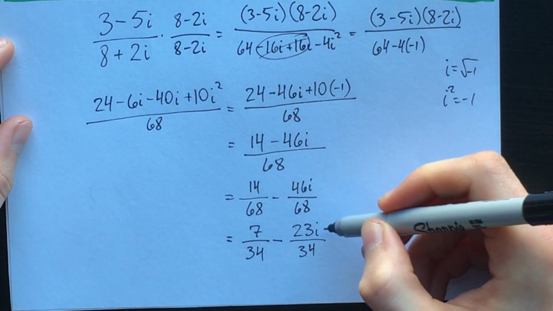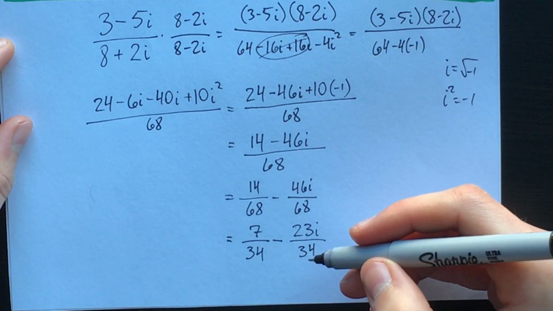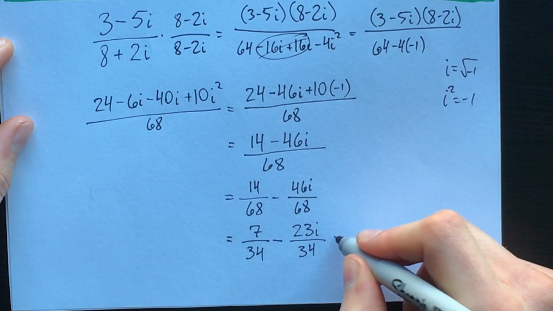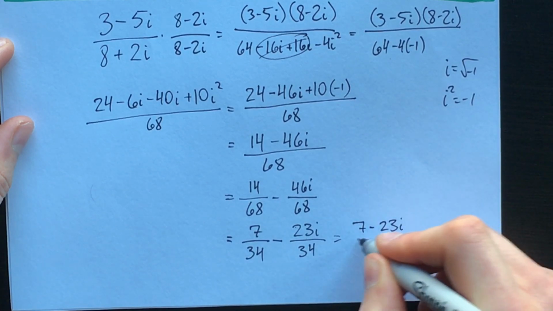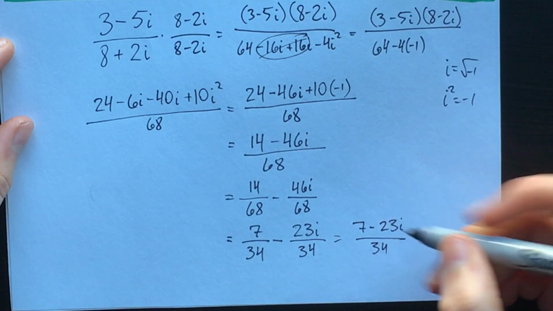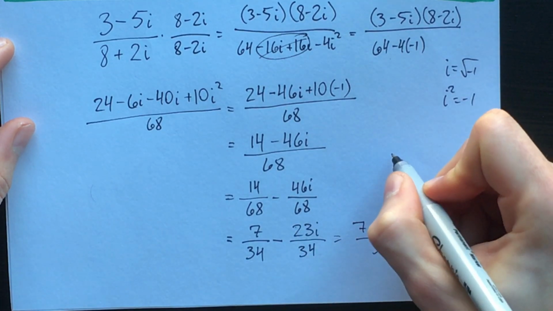And of course you can't do anything with the i, right? You can't simplify that down. So that's going to be your answer. And this is equal to (7 minus 23i) all over 34. It's the same thing, but the answers are given in this format, right? So that is going to be option C.